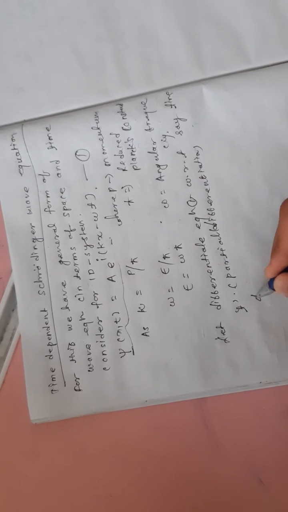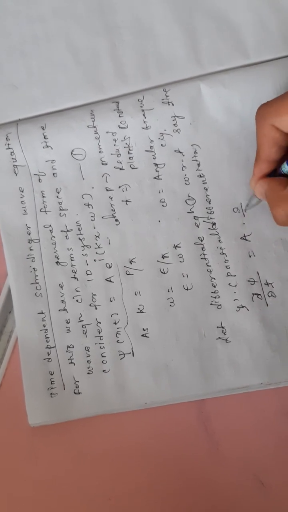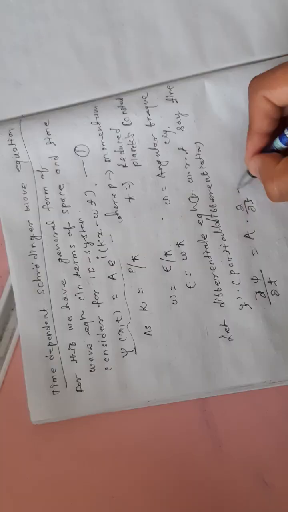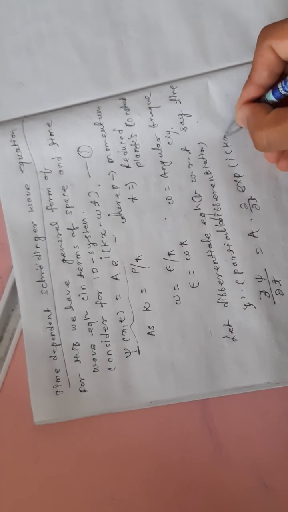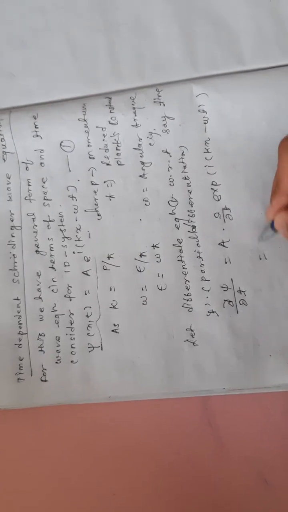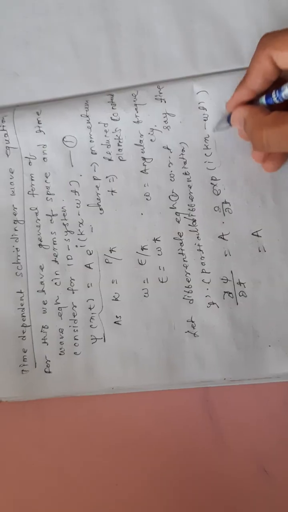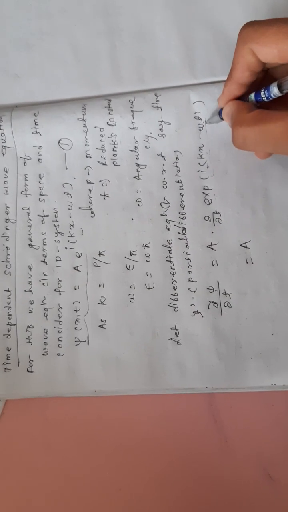That is, del psi by del t is equal to A into del by del t of e to the power i(kx minus omega t). The derivative of this term: this term is constant, we have to differentiate only the last term.